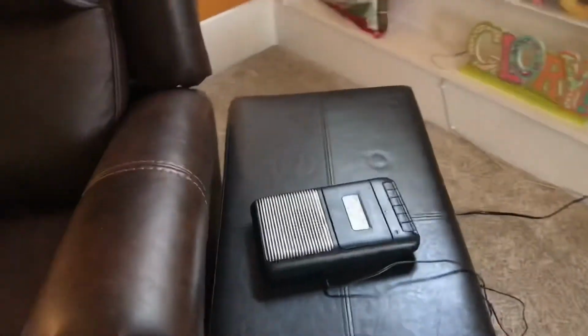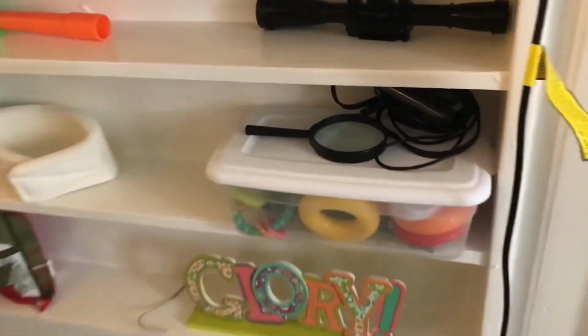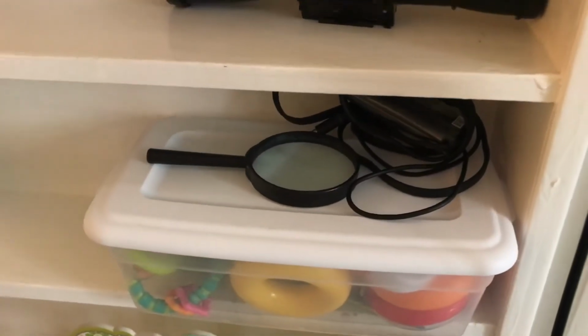Then we're going to go over here. I have the tape recorder, and underneath there, if they open the chest, is another piece of the combination paper. Over here we have the magnifying glass.